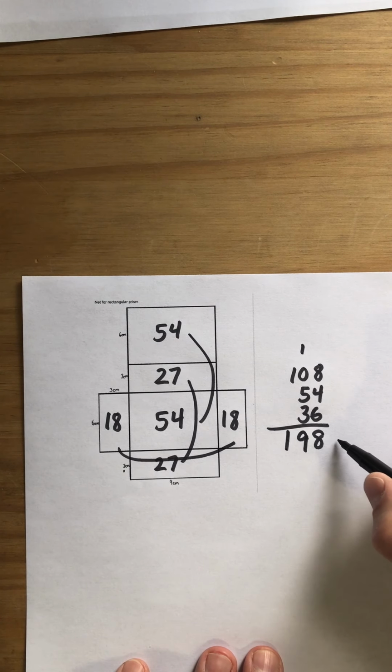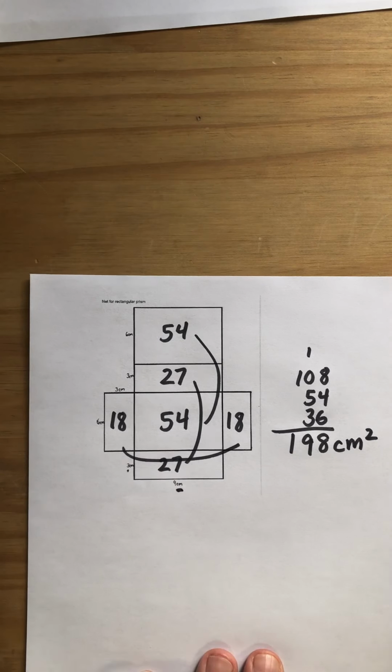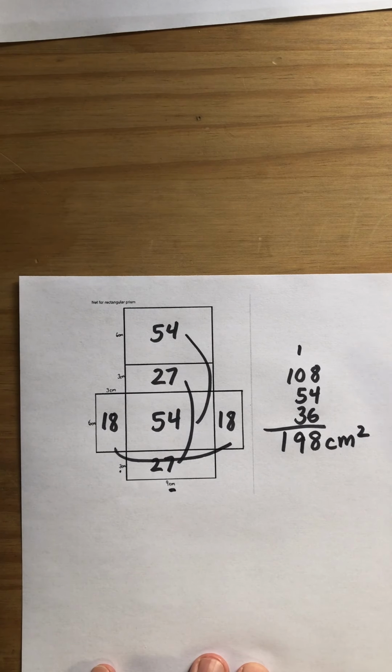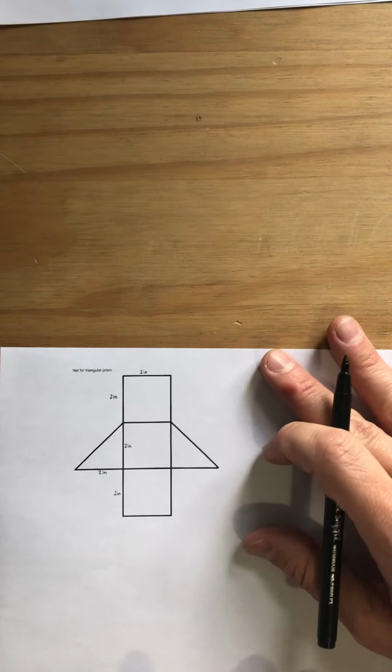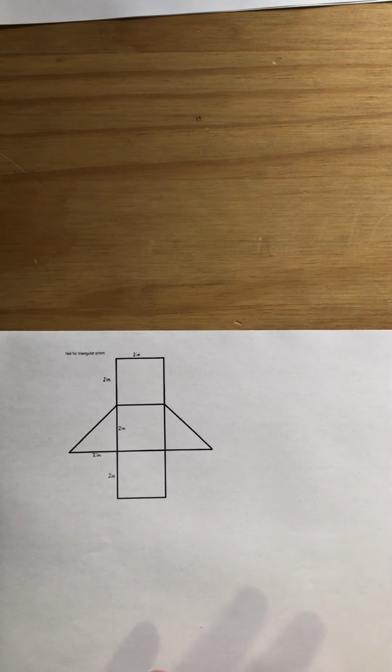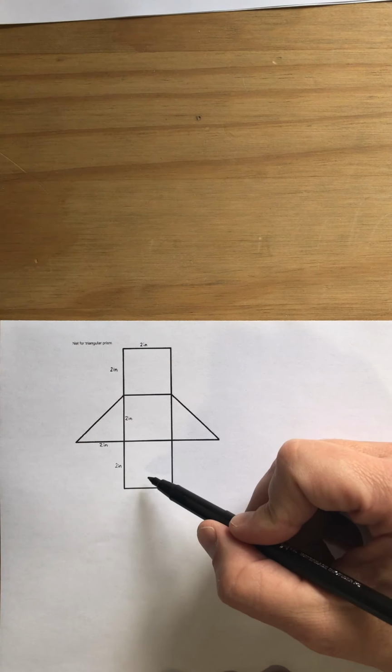So 198 centimeters squared, noting I'm going to make sure I use the correct units. So again, with surface area, we're adding up all the surfaces to get that final surface area. So here's our first triangular prism. And I know it's a prism because all those lateral faces are rectangles.